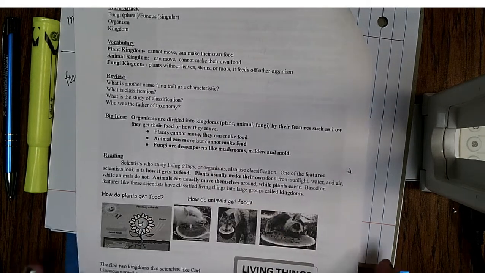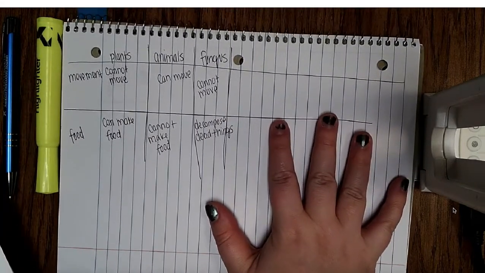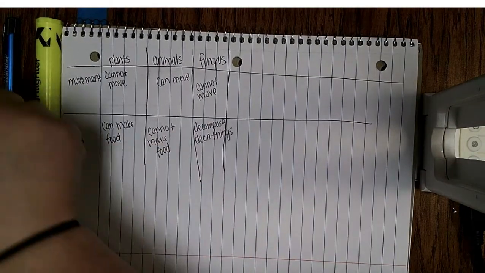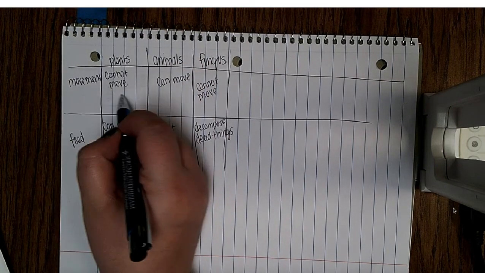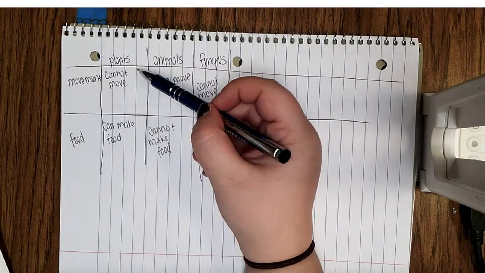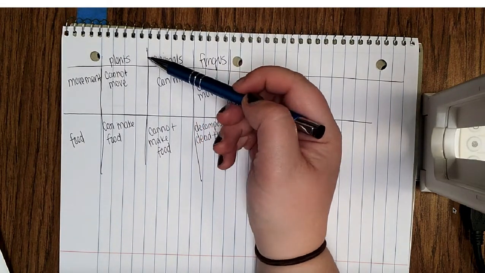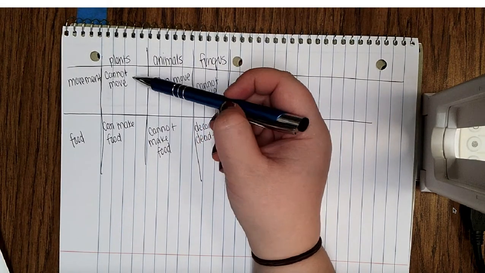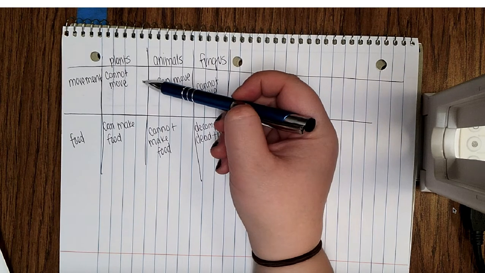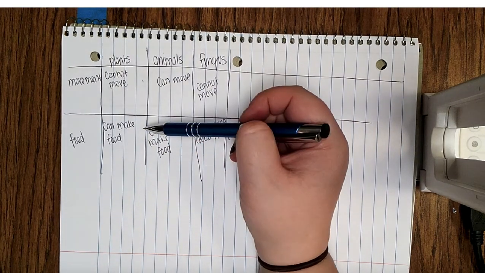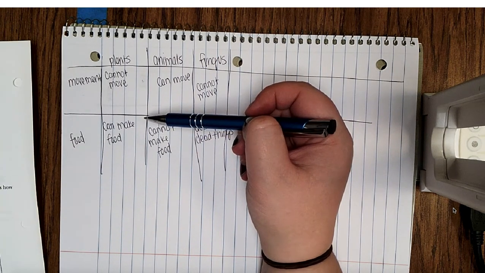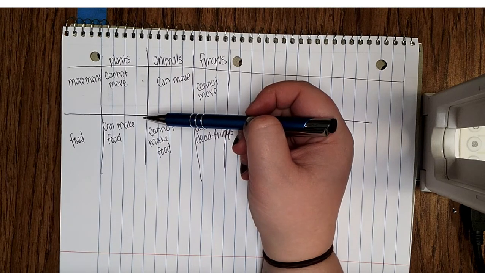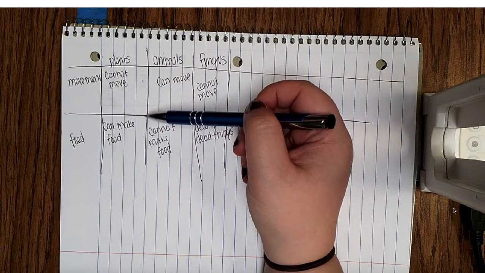So let's start off. We're going to look at this chart. So right here, I have my movement column, okay? So this first one, this top row is movement. Think of a plant. Think of a flower sitting in the ground. That flower cannot move. So therefore, its movement is it cannot move. But how does it get its food? It gets its own food by photosynthesis. Okay, so it's using the sunlight to make its own food.